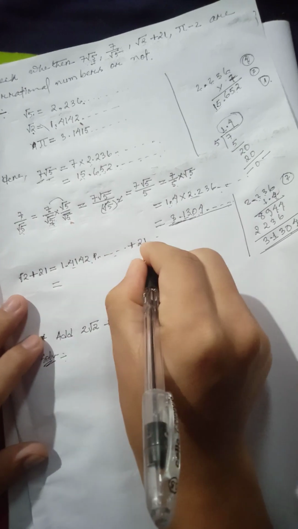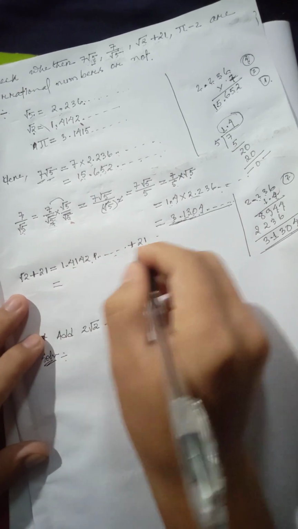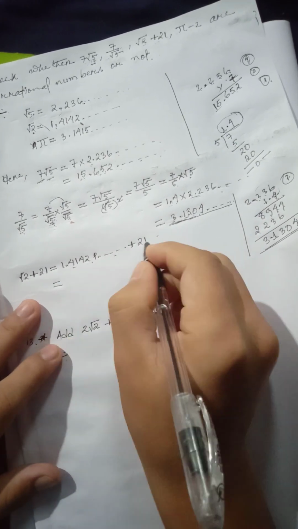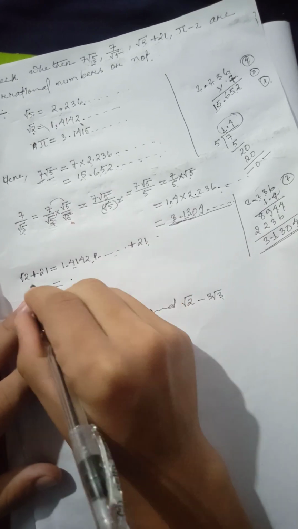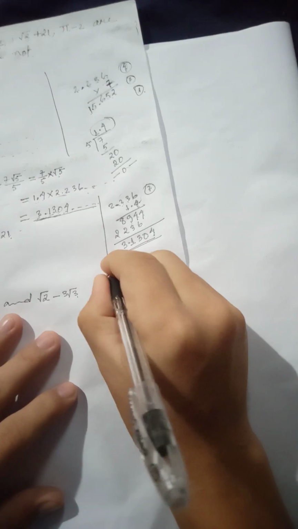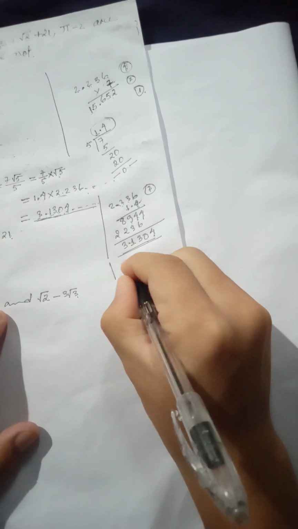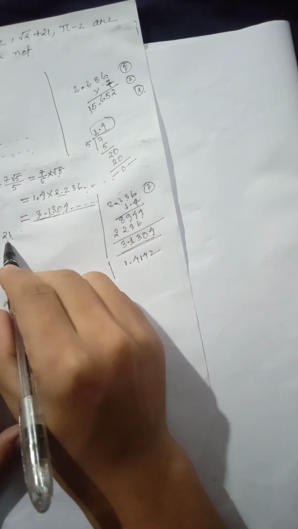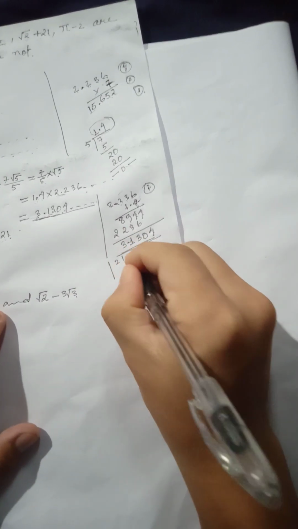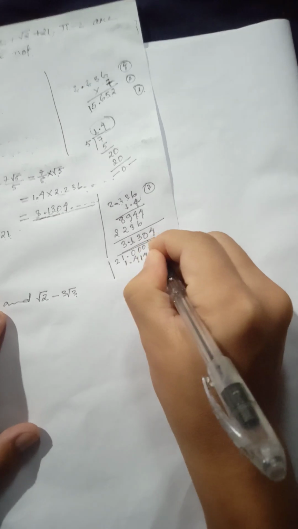So just add these two, and whatever value you get after adding will be the result. Let us add 1.4142 and 21.0000.